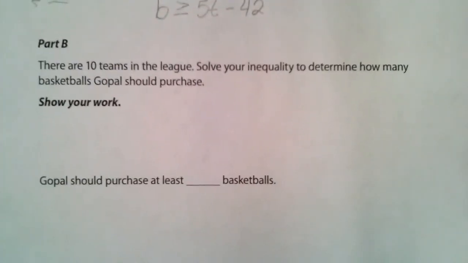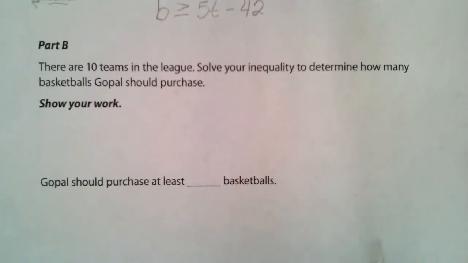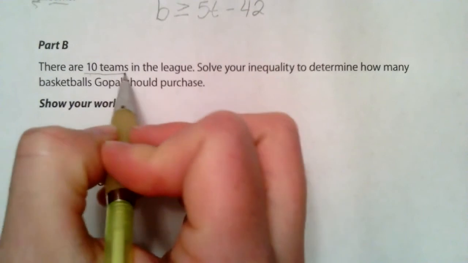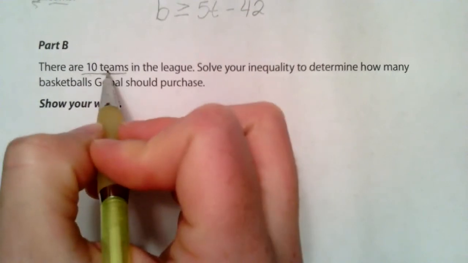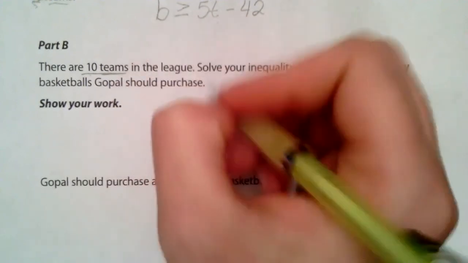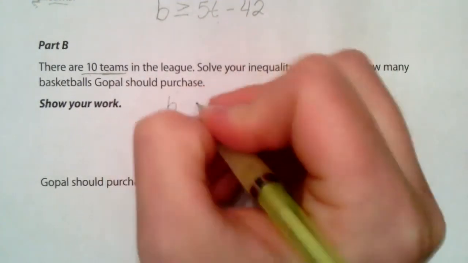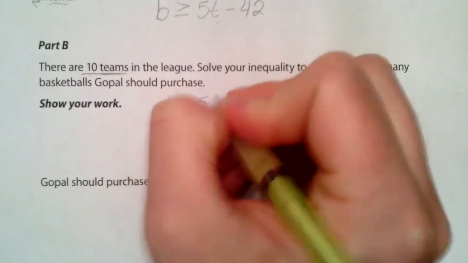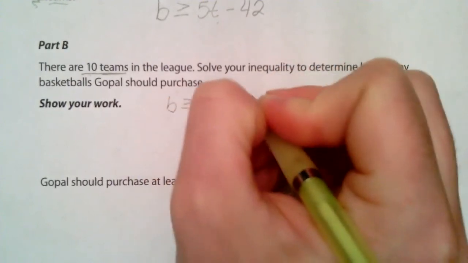Part B says there are 10 teams in the league. Solve your inequality to determine how many basketballs Gopal should purchase. Okay? Alright, so I have 10 teams, so I'm going to replace the T in my inequality with 10. So I've got that B is greater than or equal to 5 times 10 minus 42.